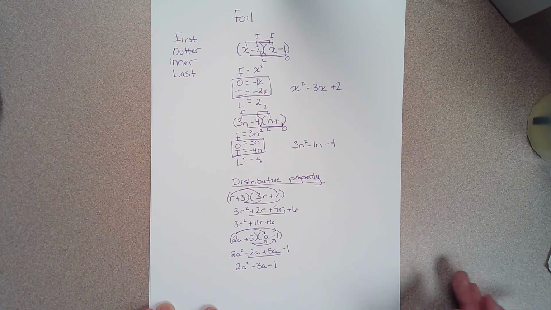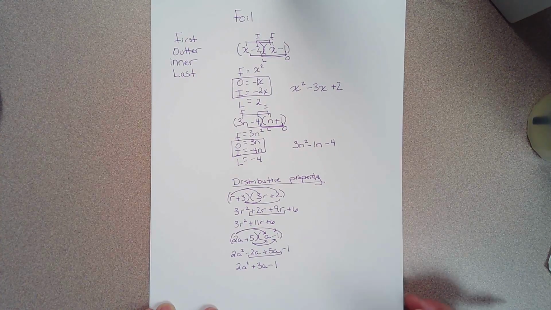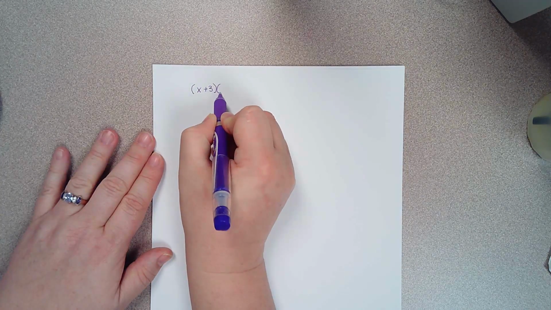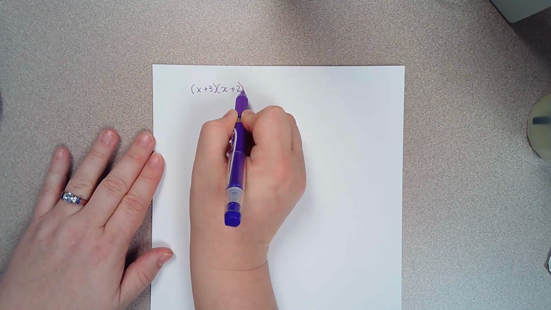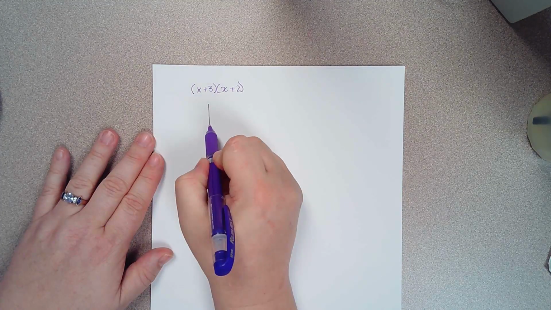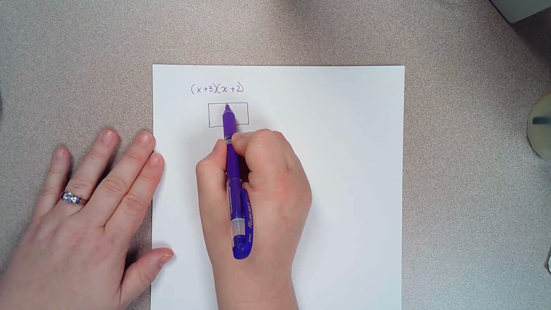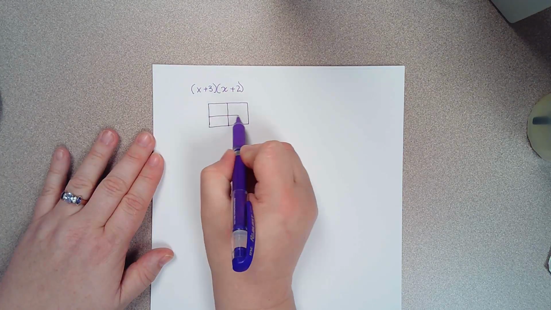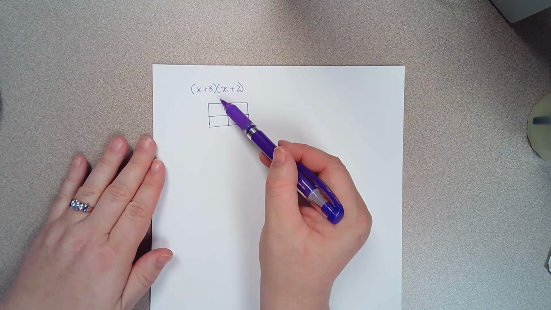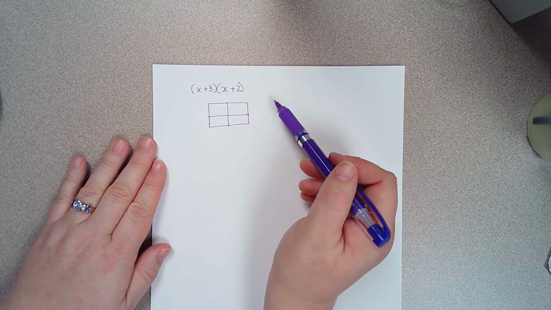The last process we're going to talk about today is going to be the rectangle method, or as I said, some call it the table method. So in this particular method, what we're going to do is once again line them up. So x plus 3 and x plus 2. I have two terms in this one and two terms in this one. So we're going to make a table, a 2x2 table. So 2 columns, 2 rows. I normally put the smaller of the two to the left and the bigger one on the top. Since they're the same amount, it does not matter which one you put first.